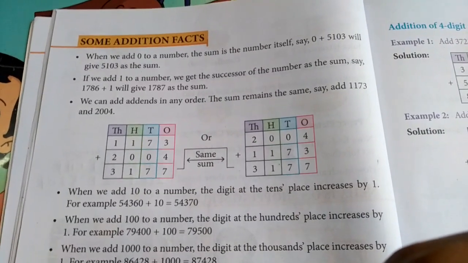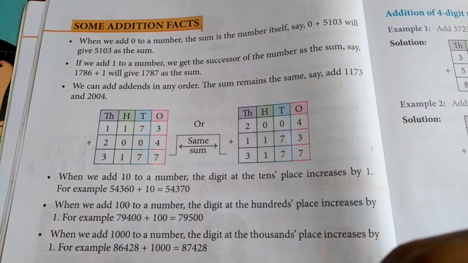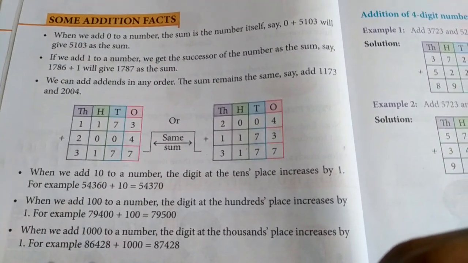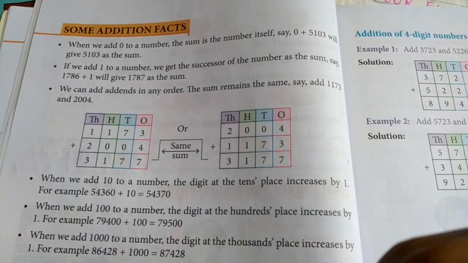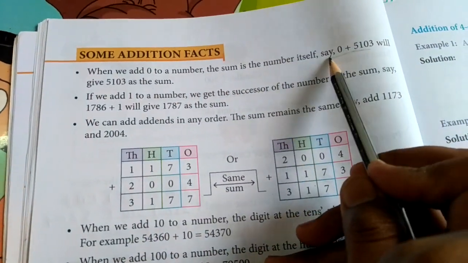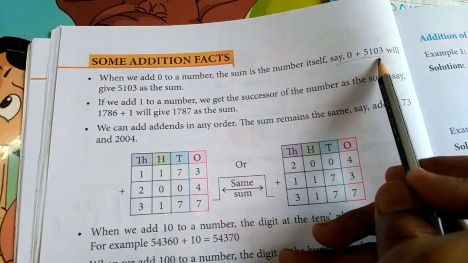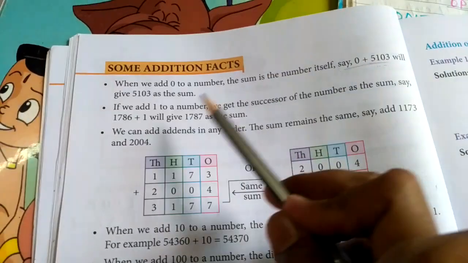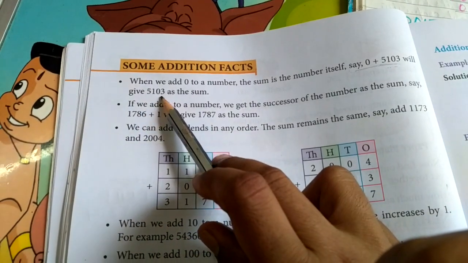So the first fact, which I have already explained to you, is that when we add 0 to a number, the sum is the number itself. Say 0 plus 5103 will give 5103 as the sum. So when we add 0 to this number, there will be no change. The result will be this number itself.